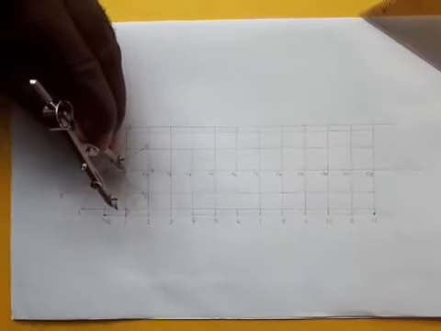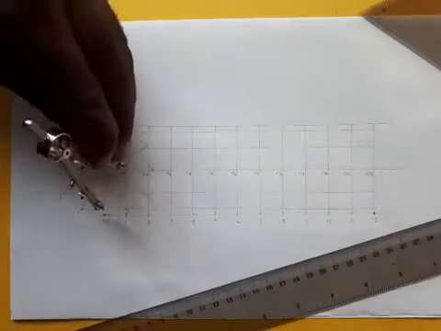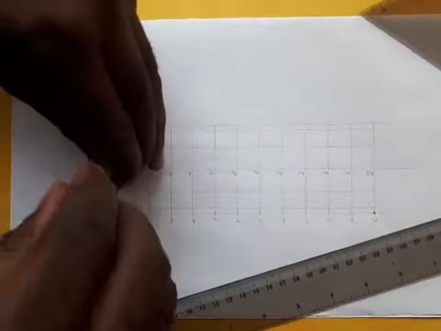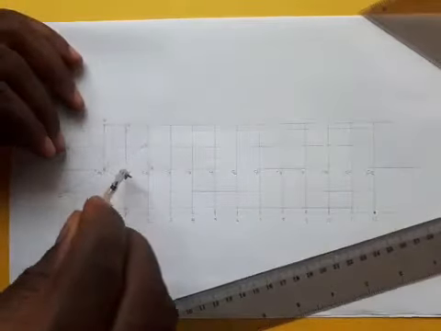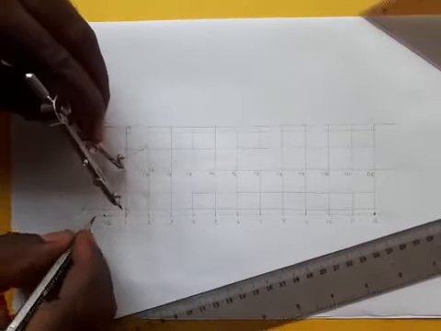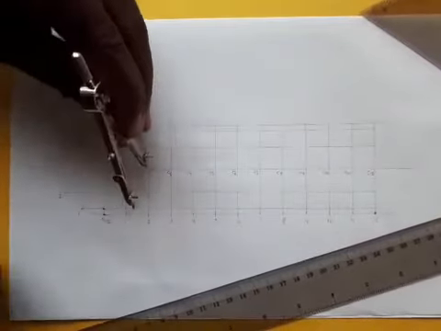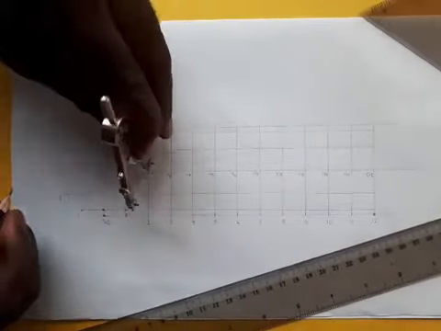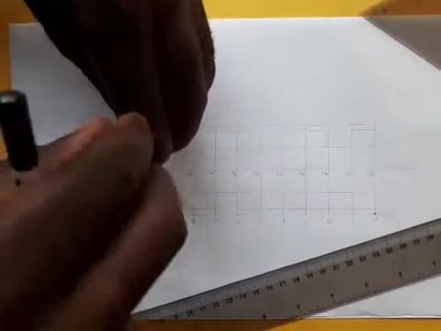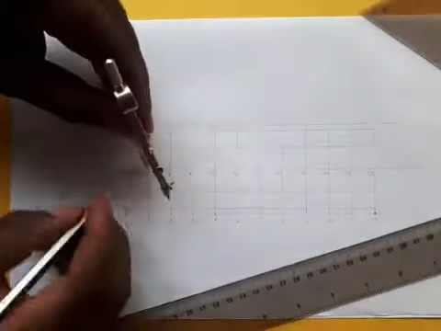Now you look for line 1. This is line 1. Can you see it? And cut line 1 with the same radius of the circle. You cut line 1 like this. So we have this point here. Then you move to C2 and cut line 2. This is C2 now. Where is line 2? This is line 2. Cut line 2. We have this dot here.